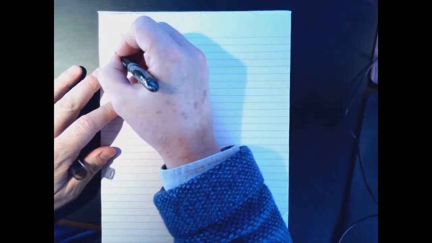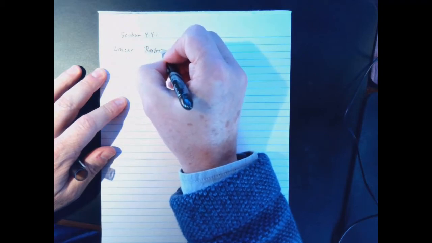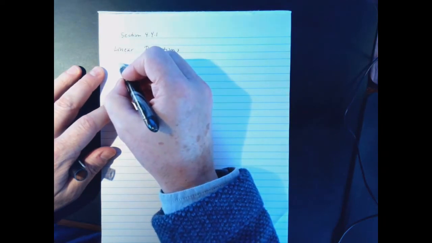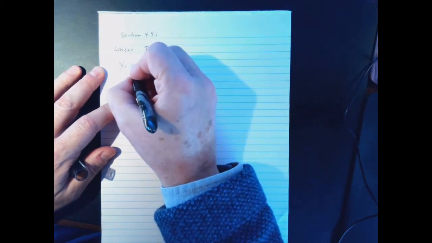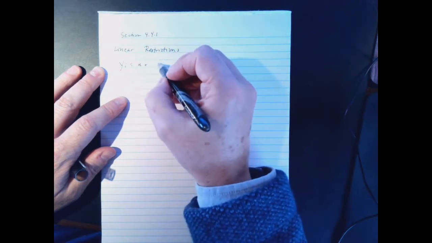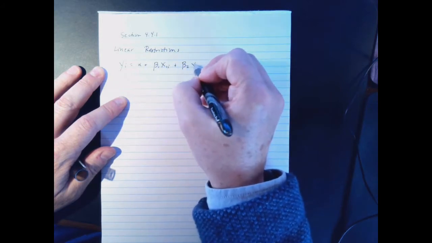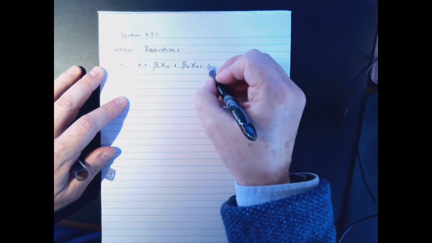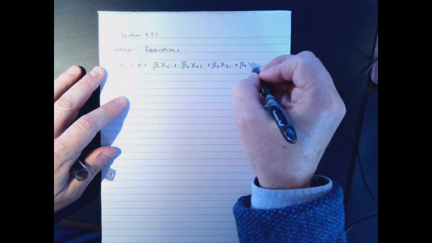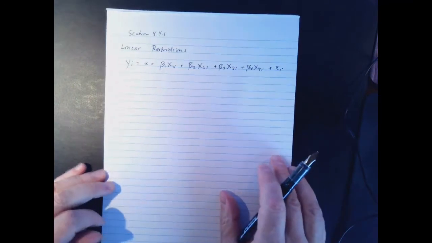So we are looking at what are called linear restrictions, and we have a multiple regression model. Let's write it out like this: alpha plus beta 1 x1 plus beta 2 x2 plus beta 3 x3 plus beta 4 x4 plus the error term.